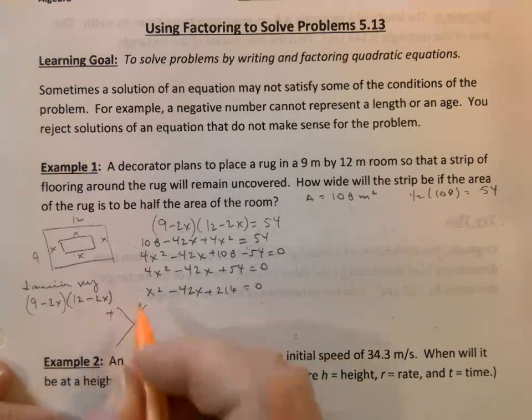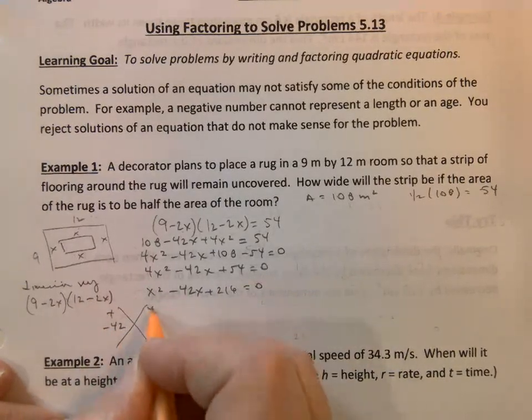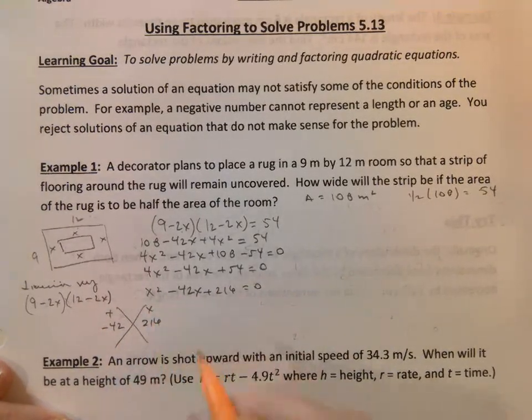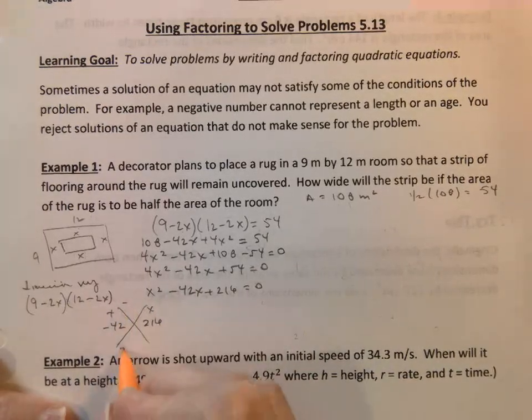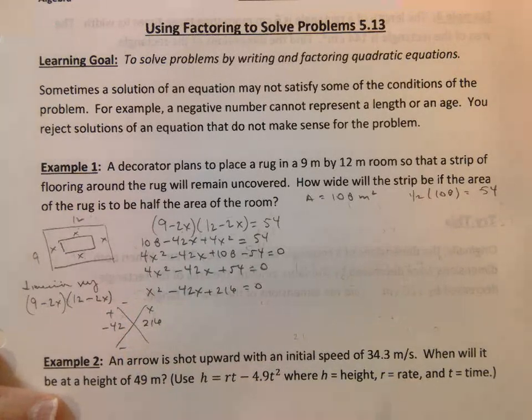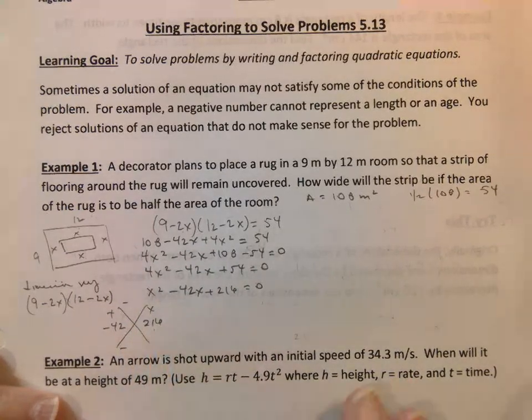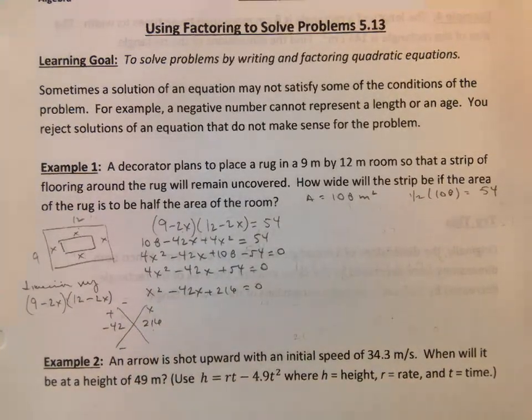I need to add two numbers and get negative 42 and multiply two numbers and get 216. 216 is positive, which means that these two numbers are going to be negative. So two numbers that will multiply to give me 216 that'll add up to negative 42. So 216, let's see, if I divide that by 4, that's 4 and 54, not quite. 2 plus 1 is 3, so I can divide this by 3.